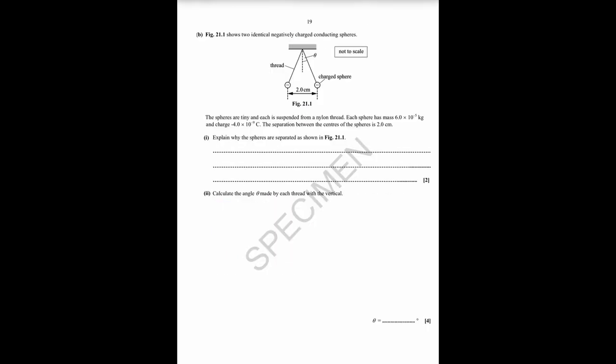Okay, so what are the two obvious things about why they would be separated? Well, the first thing is they must be repelling each other. So if they're repelling each other, it's because they've got like charges, they're both negative. As you can see, I'm not writing in full sentences, but you need to. And then what's the other obvious thing there?